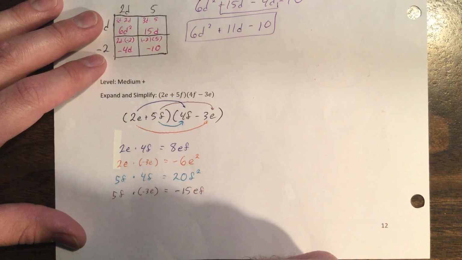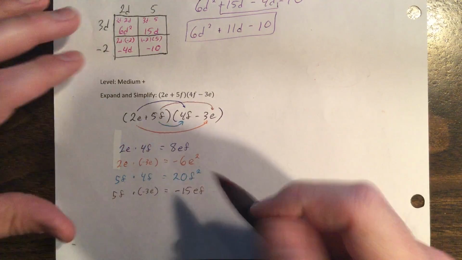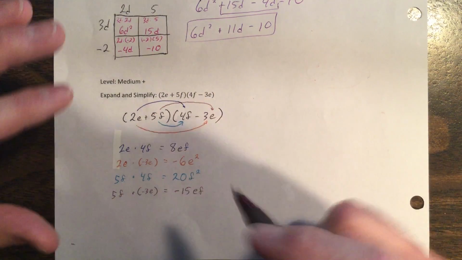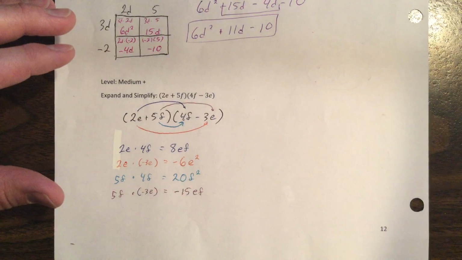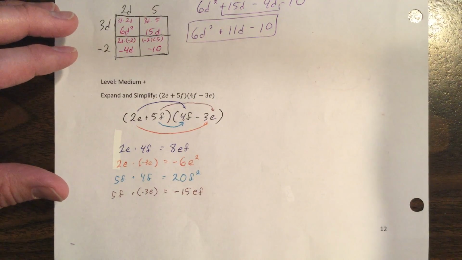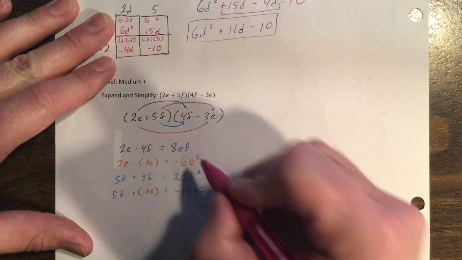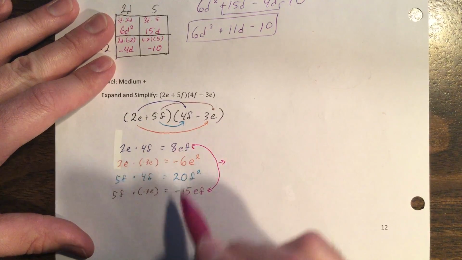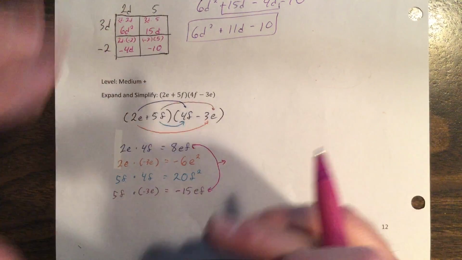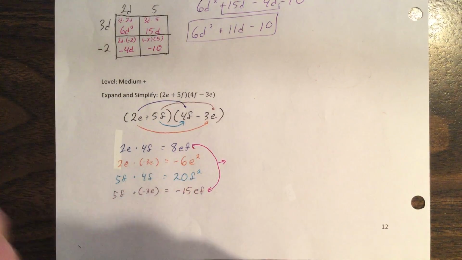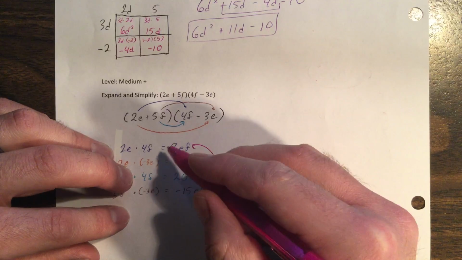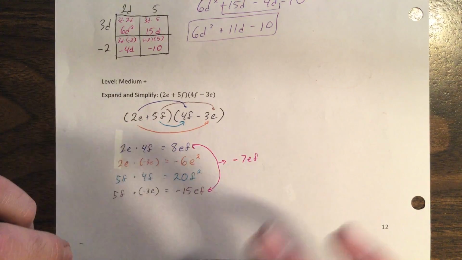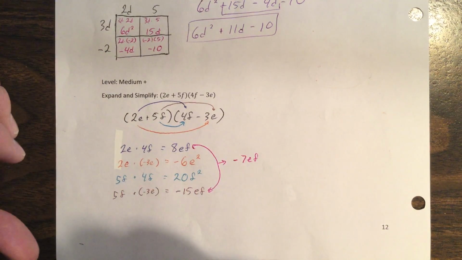That's why I try to always put it in alphabetical order, because then we see it as a like term, instead of it being fe and ef, and we're unsure. Just always put it in alphabetical order, and then it'll be easier to see what is a like term and what is not a like term. So these are our like terms right here, and I'm going to just take a look at those. Okay, positive 8, negative 15. Again, if you want to use your calculators, 8 plus negative 15 or 8 minus 15, or you could do it the opposite way around, negative 15 plus 8. In any case, it's going to give us negative 7ef. Now the variable stays the same, it's just the number in front that's going to change.